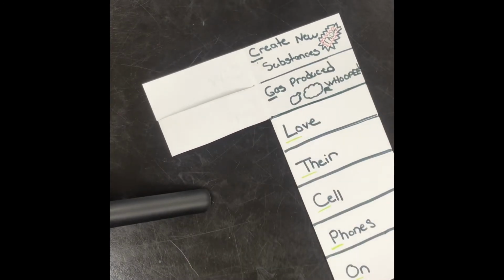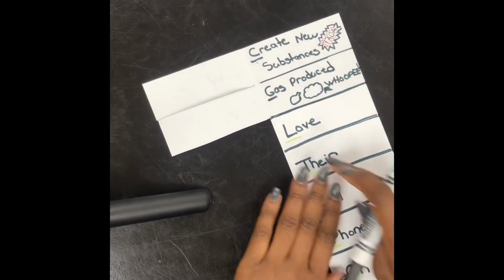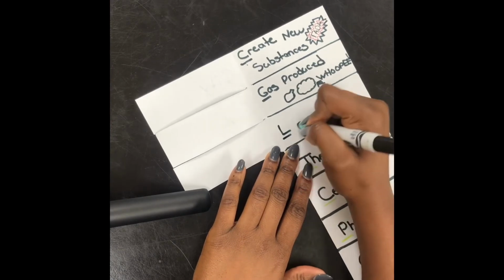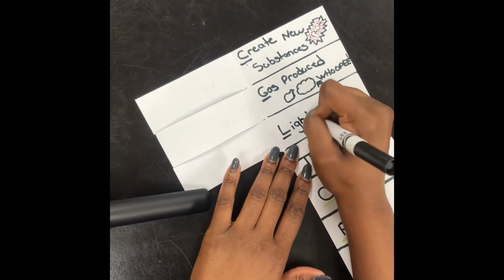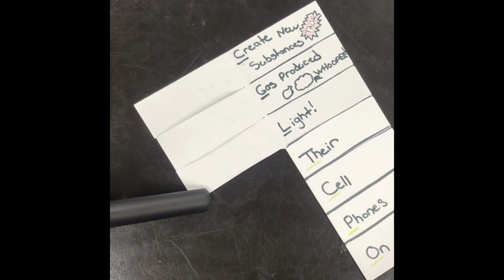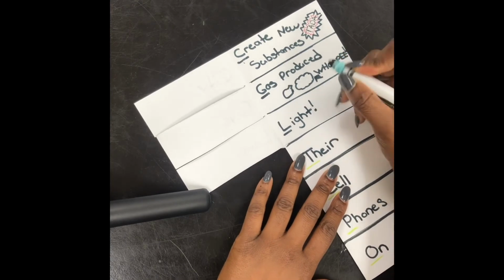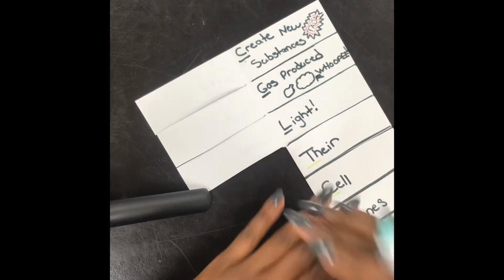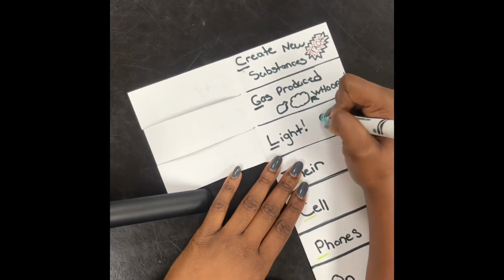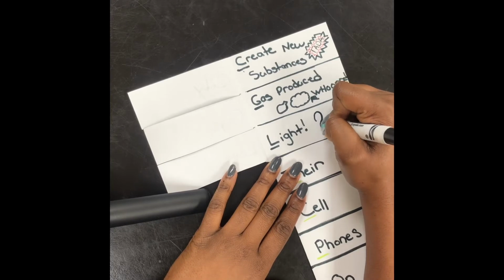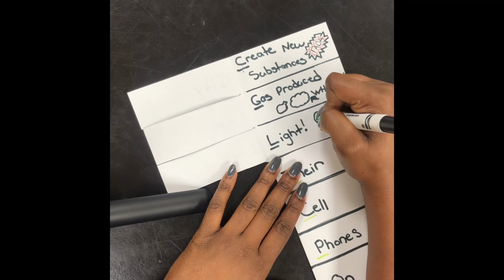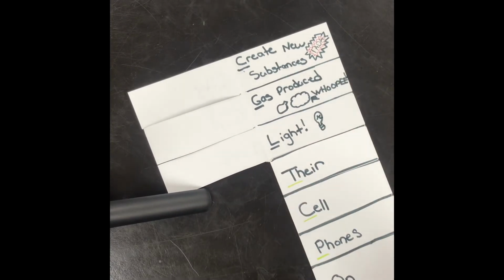So now we're on love, the L. That stands for light. If we see light, like fireworks, that's another evidence of a chemical change. So I'm going to try to draw a light bulb. I want a little illustration for each of these. And like I said, you do not have to do the same drawings that I'm using. You're more than welcome to use your own. So I'm going to try to draw a little light bulb. Here we go. Light.